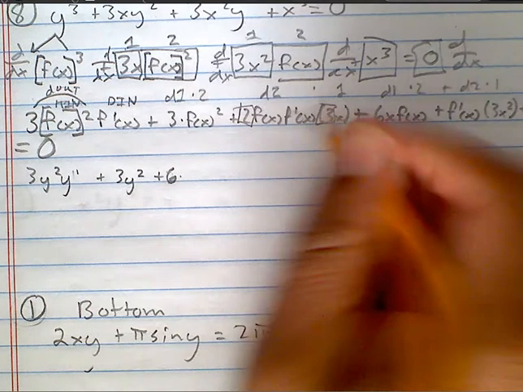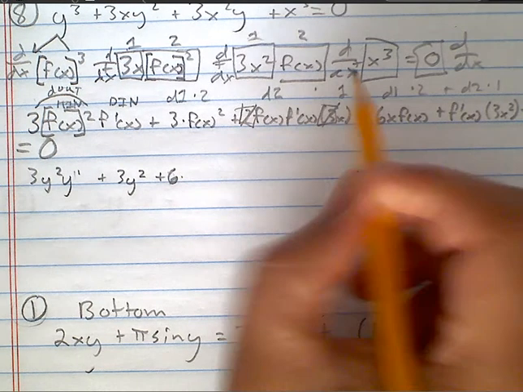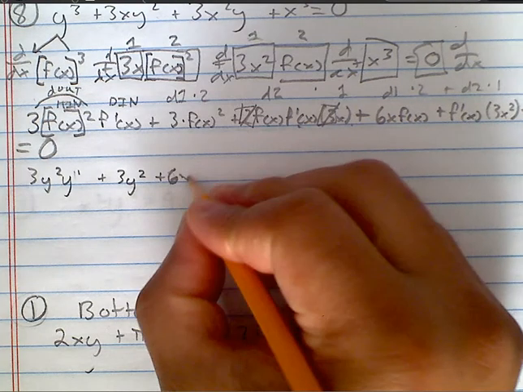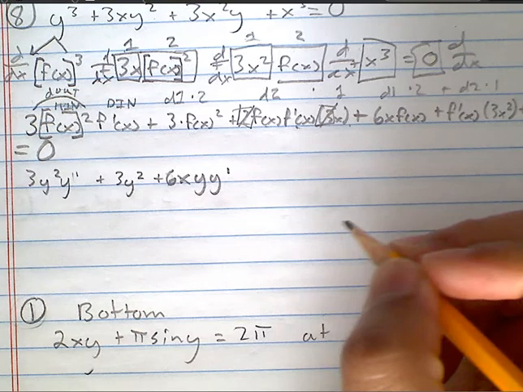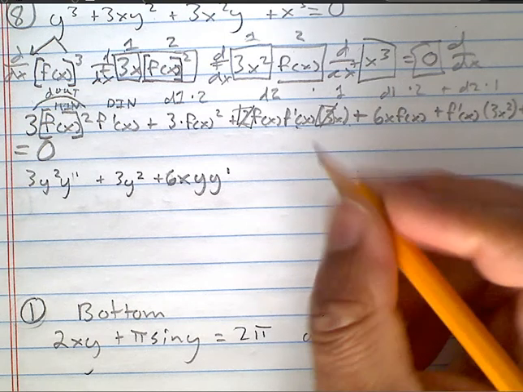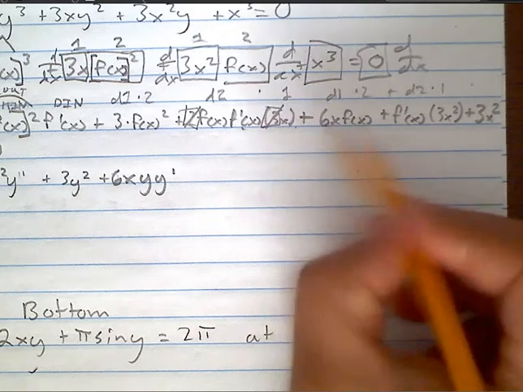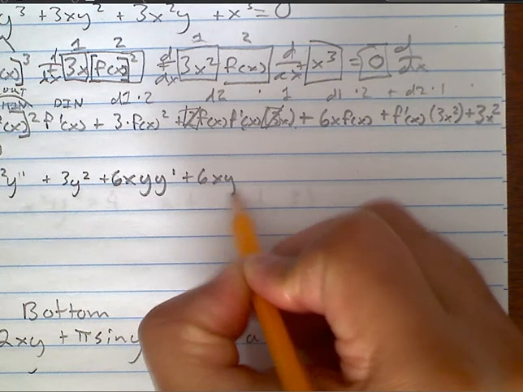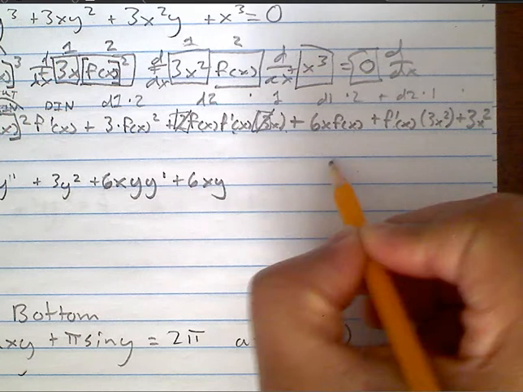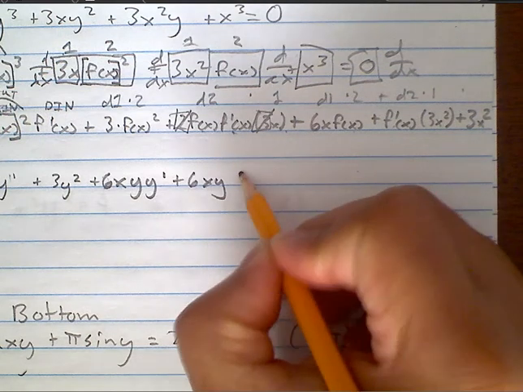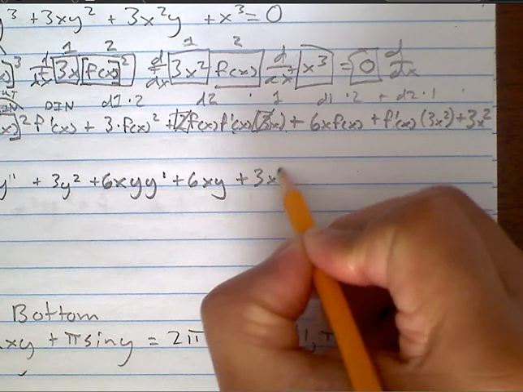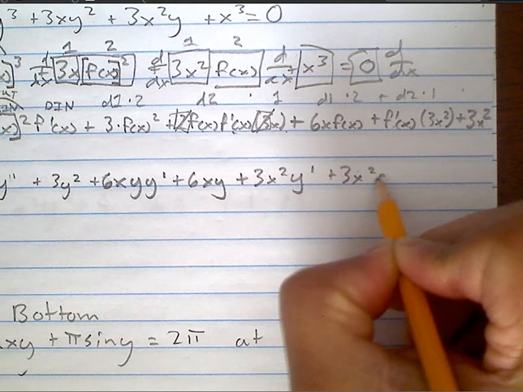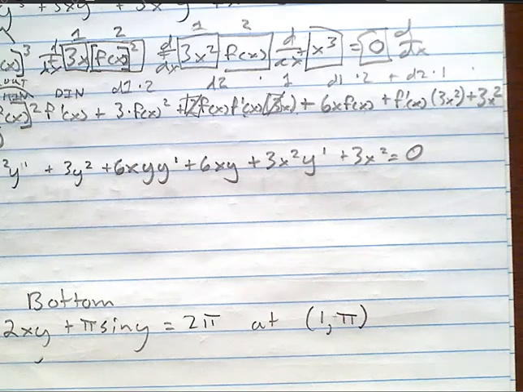So 6x y prime. And then this one is 6xy plus y prime 3x squared, or 3x squared y prime plus 3x squared equals 0. Alright, so we got a lot of stuff right here.